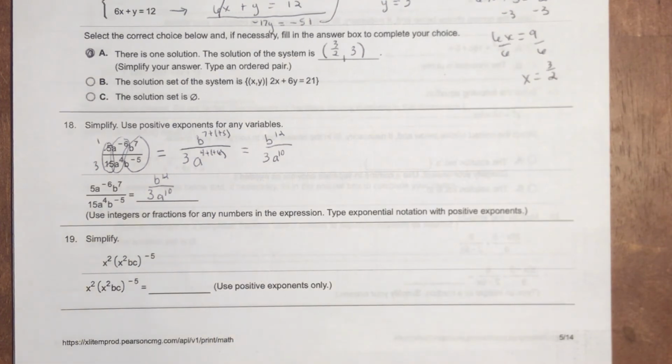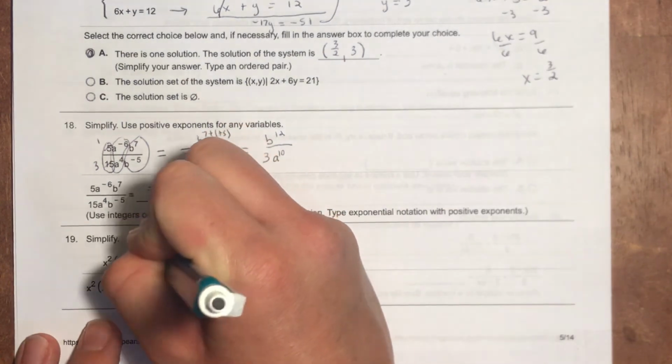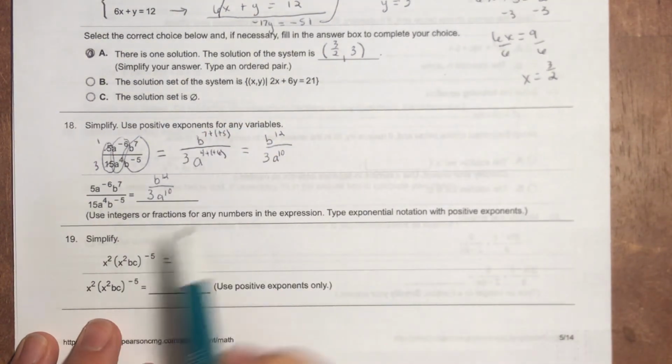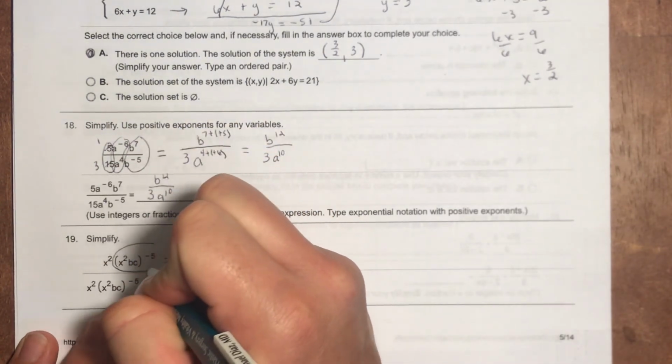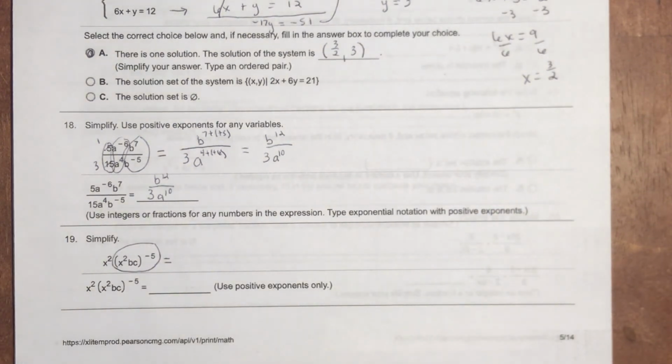Okay, let's do number 19. Simplify. So we have x squared times the quantity x squared bc raised to the negative 5th. Using our order of operations, we would do the exponent part first. So we have to work on this circled part first.